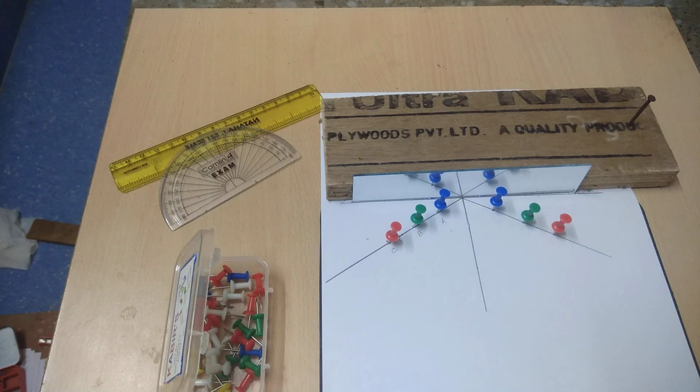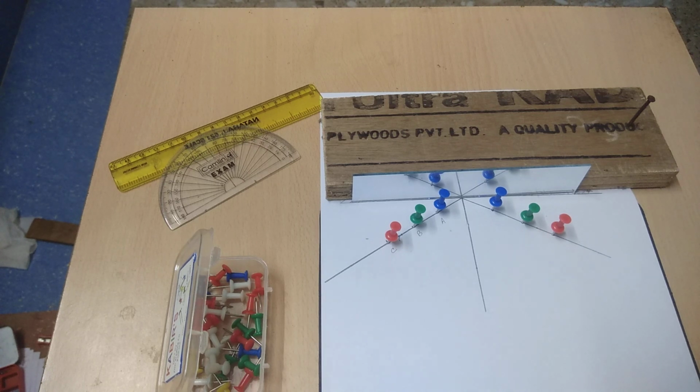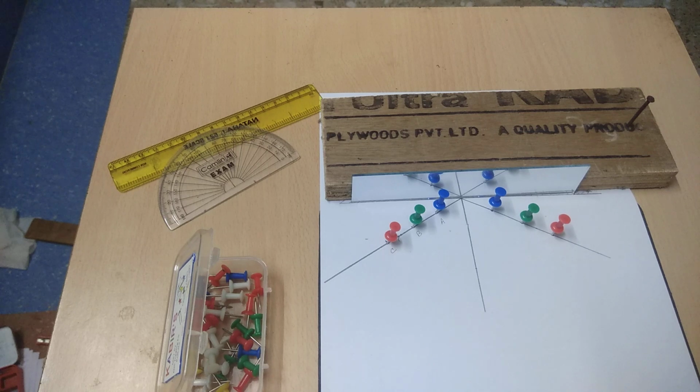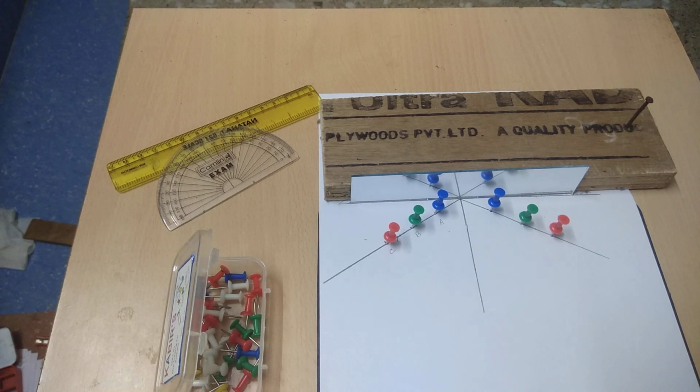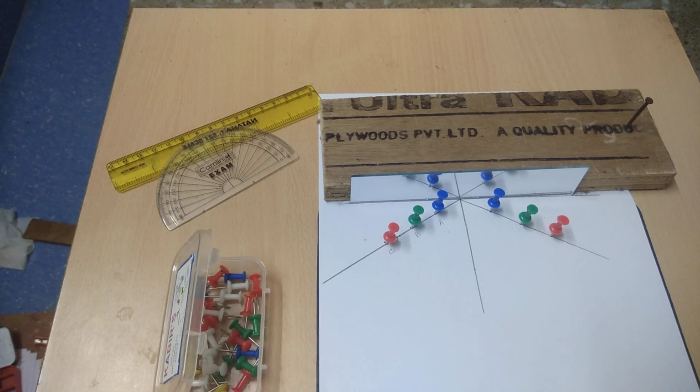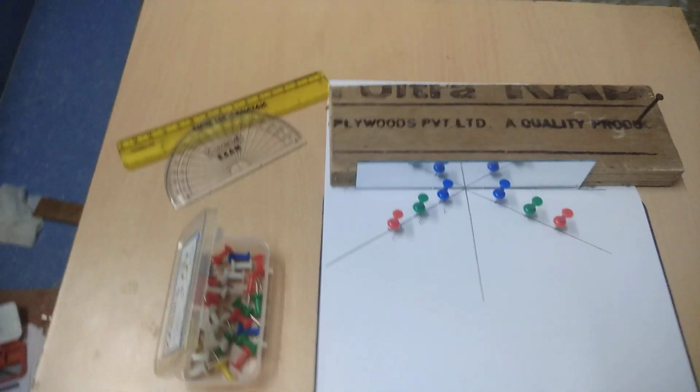Now with one eye closed, we will see in this direction that all the 6 pins are in a straight line. See here, all the 6 pins are in a straight line. We will show you with the camera also that all the 6 pins are in a straight line.